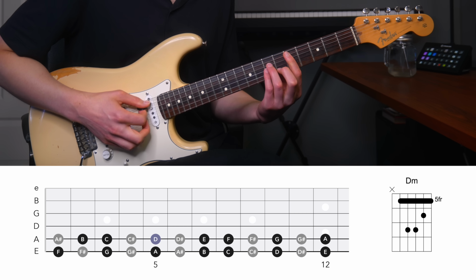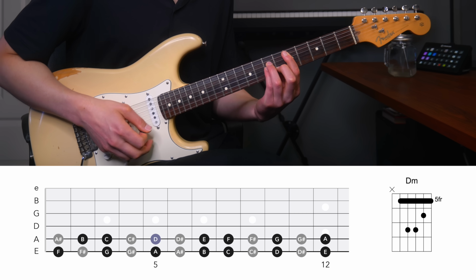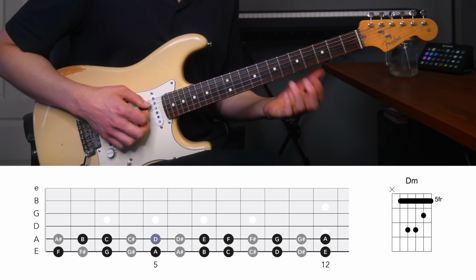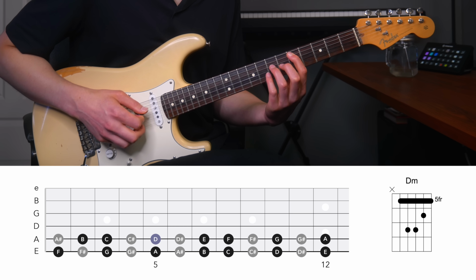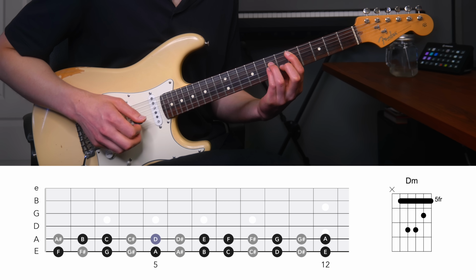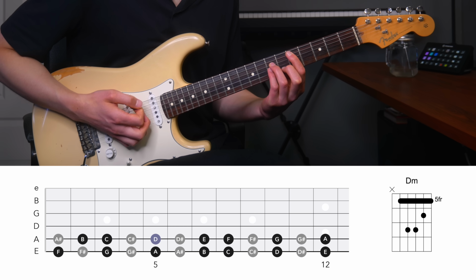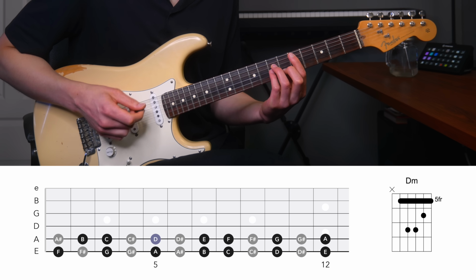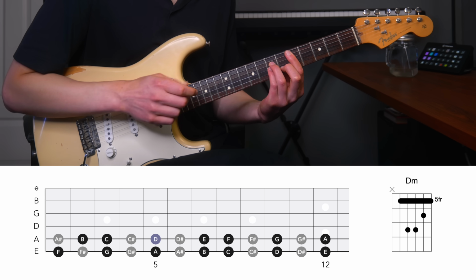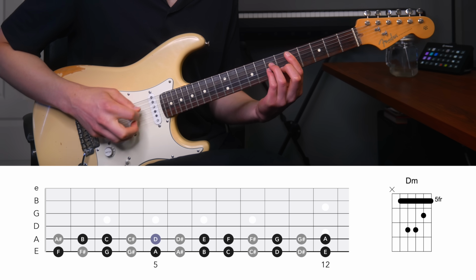We're going to play this chord. So from the A string, that's going to be 5, 7, 7, 6. And you can stop here if you want to, but we're going to add 5 on the high E string as well. I'm going to use our first finger as a bar.